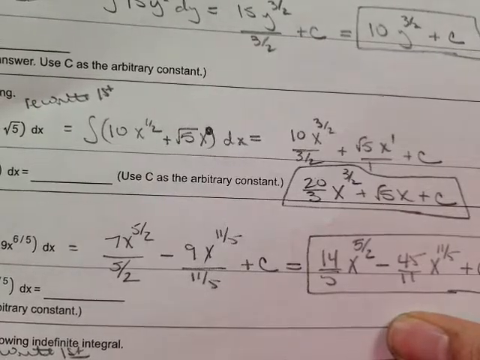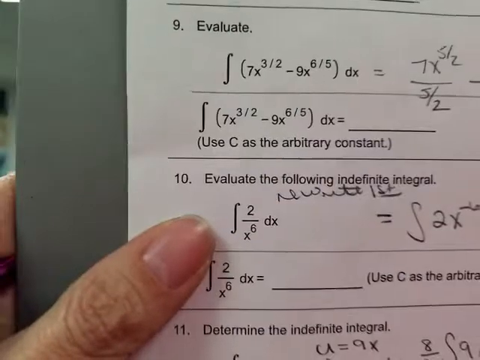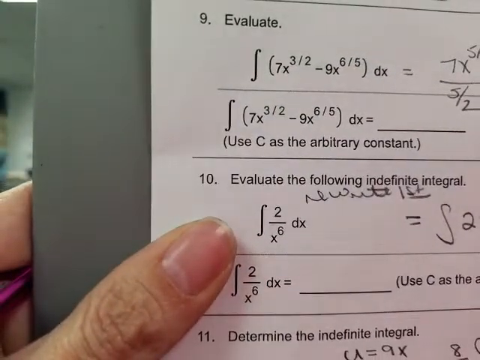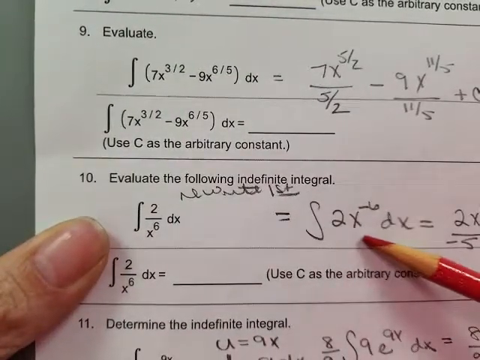All right, I'm going to skip number 9. We're going to jump to number 10. Number 10, I had to integrate 2 over x to the 6 dx. So again, we'd want to rewrite that first as 2x to the negative 6 dx.